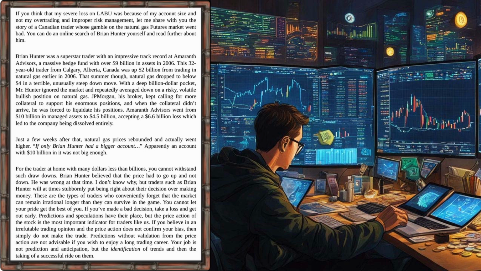That summer, though, natural gas dropped to below $4 in a terrible, unusually steep down move. With a deep billion-dollar pocket, Mr. Hunter ignored the market and repeatedly averaged down on a risky, volatile, bullish position on natural gas. JP Morgan, his broker, kept calling for more collateral to support his enormous positions, and when the collateral didn't arrive, he was forced to liquidate his positions.